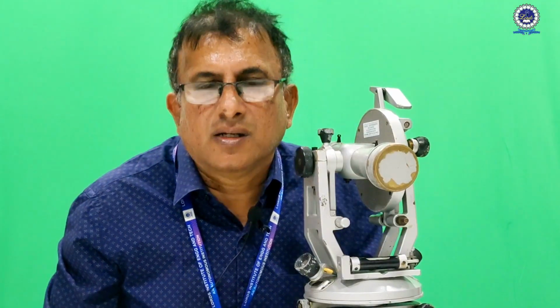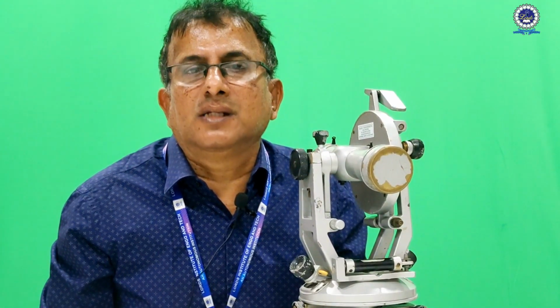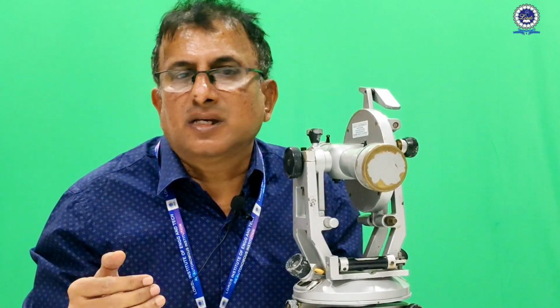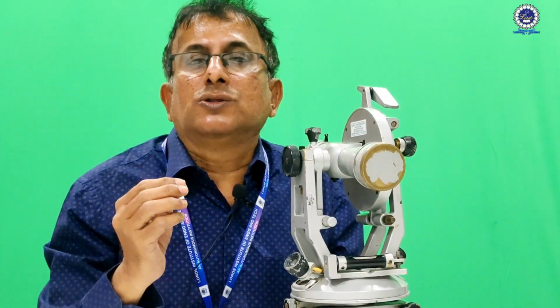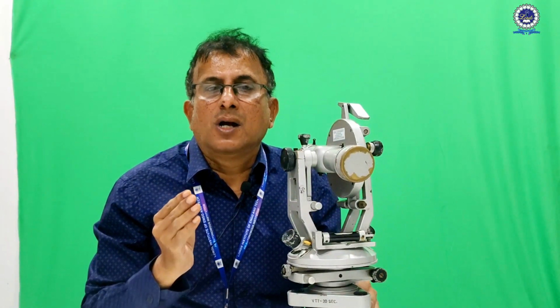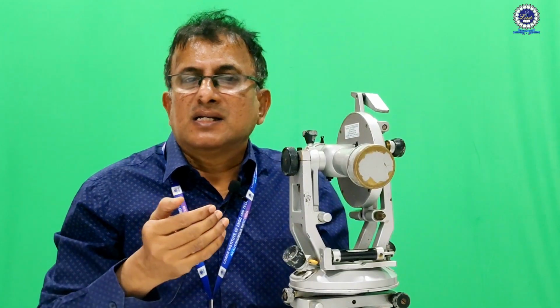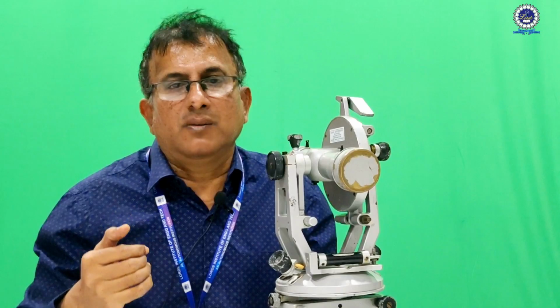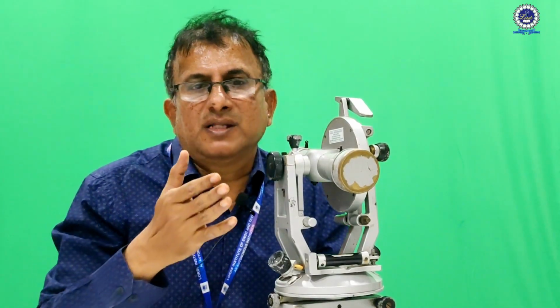Thank you. Next we continue the methodology: using the theodolite, we can evaluate the height of an object and also the distance from the base of the object to the instrument using two methods. Number one is the single plane method or same plane method. The second is the double plane method or different plane method. When we apply the single plane method and when we apply the double plane method, we will discuss now.